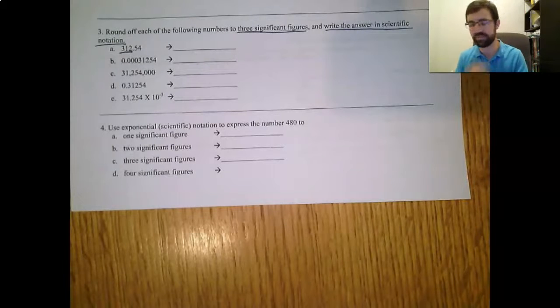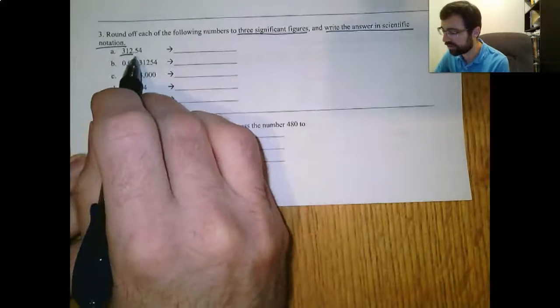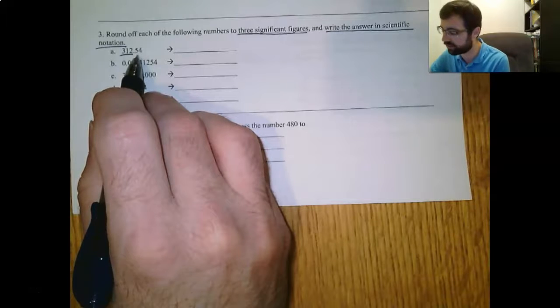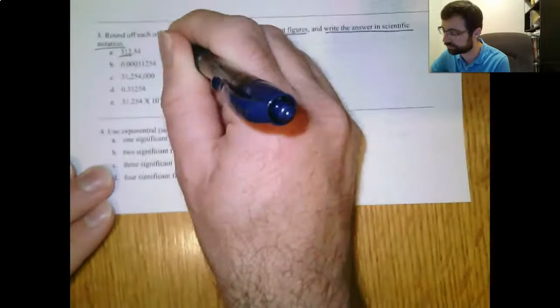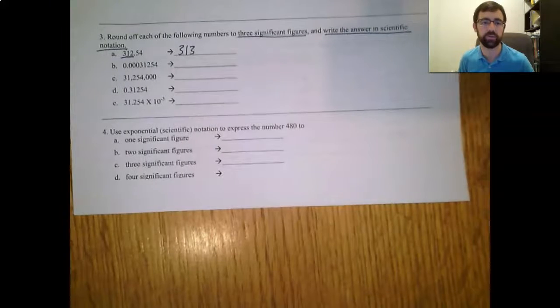Then we follow our normal rounding rules just like you do in math. We're going to look at the very next number and decide whether that 2 rounds up or whether it stays the same. So we have 312.54. 5 is equal to or above 5, so we're going to say 313. That's the answer I'm going to go with, 313.